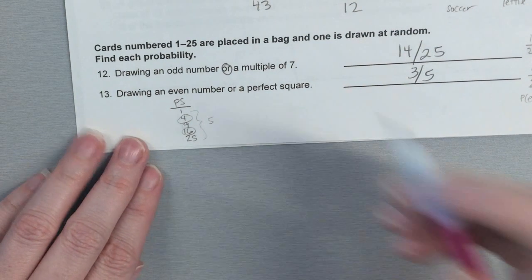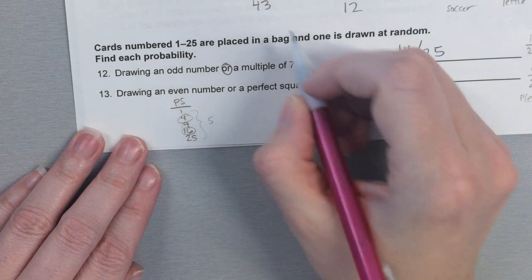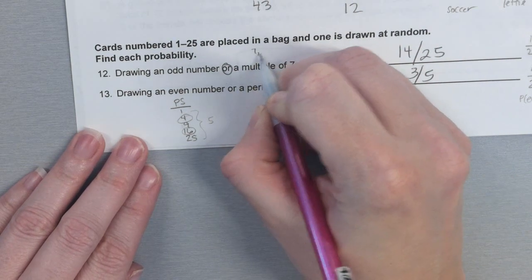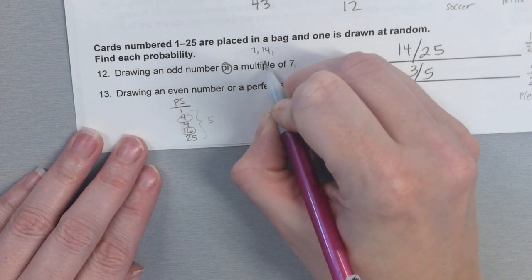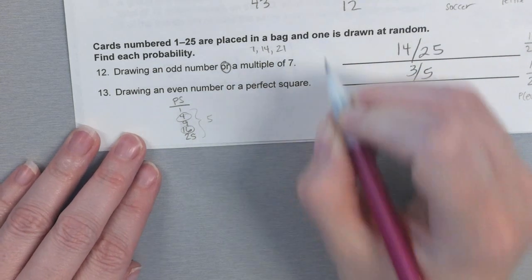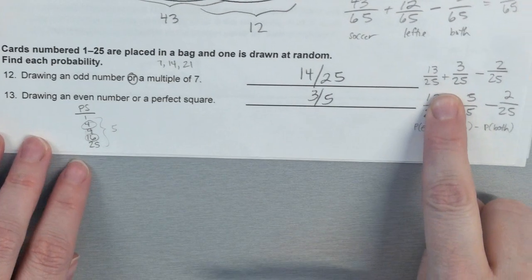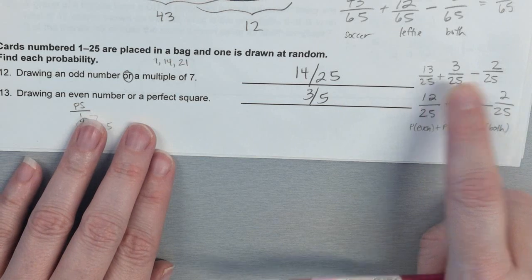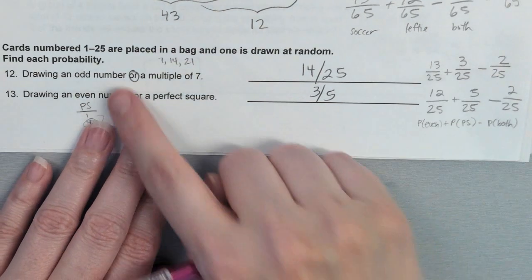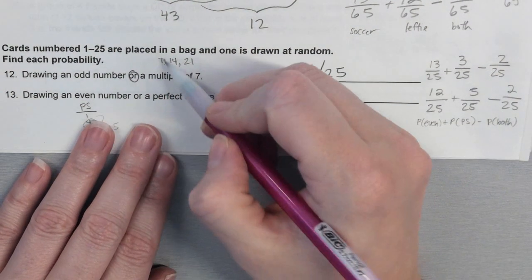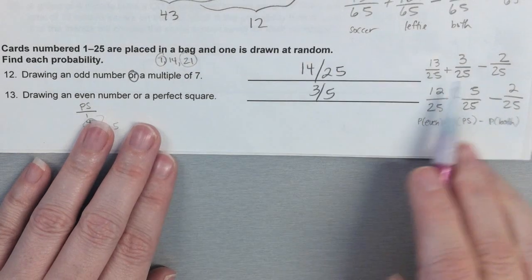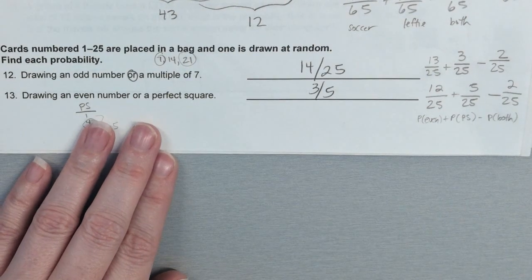So what are the multiples of 7? Good. And those are the only ones that are there, so that's why we added 3 over 25. And then the overlap. Which ones of these are odd? 7 and 21, so that's why you subtract the 2, the both.